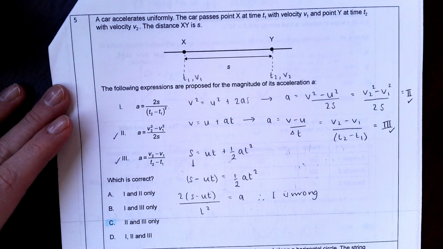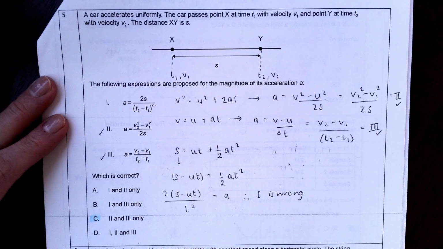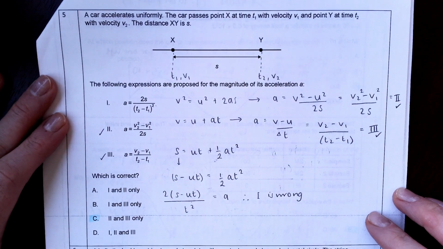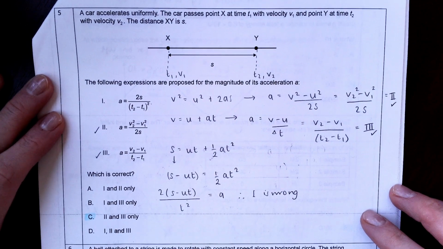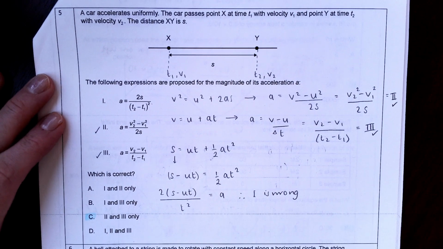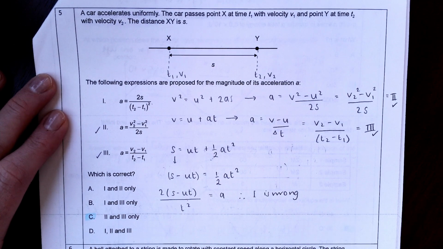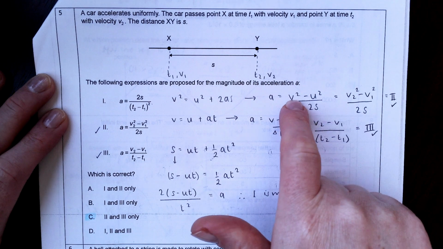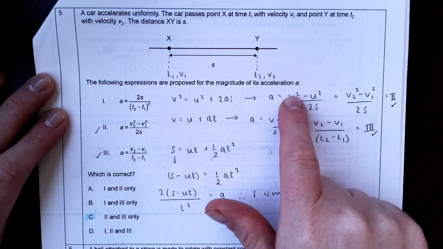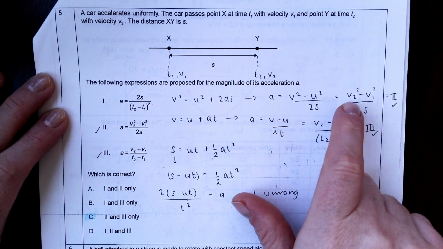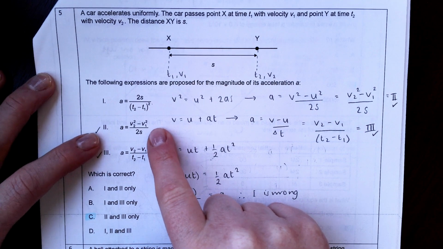In question 5, a car accelerates uniformly. The car passes point x at time t1 with velocity v1 and point y at time t2 with velocity v2. The distance xy is s. The following expressions are proposed for acceleration, which are correct? So take your SUVAT equations and substitute in basically to check which ones are right. So we know that v squared equals u squared plus 2as. You can rearrange that and it's v squared minus u squared over 2s. v is the final velocity, so that's v2 squared. u is the initial, so that's v1. So we can see that expression 2 is correct, so that's fine.